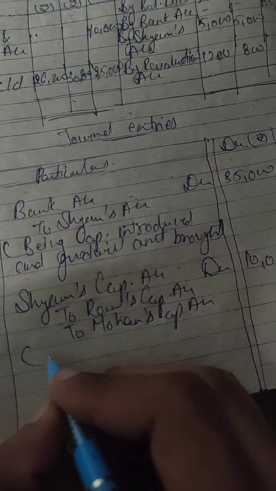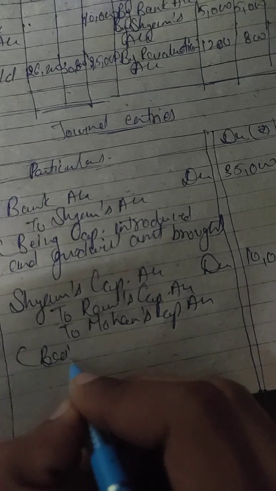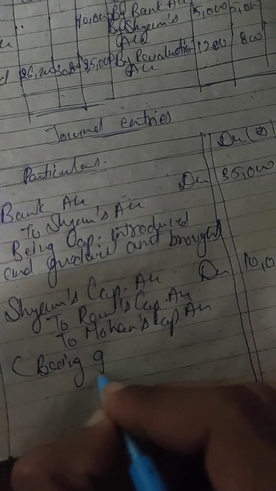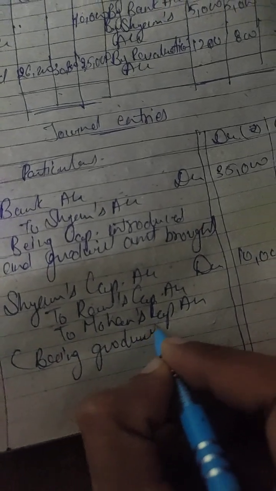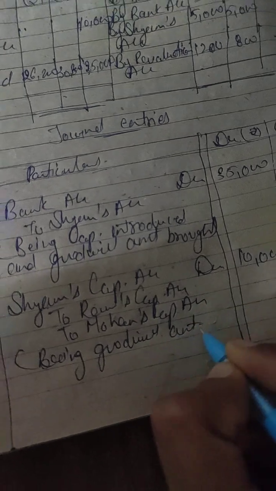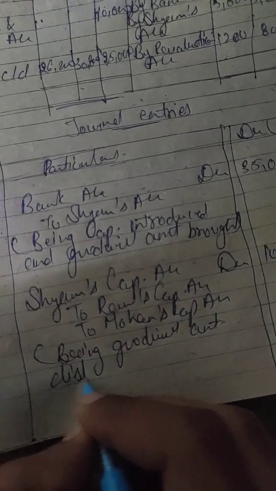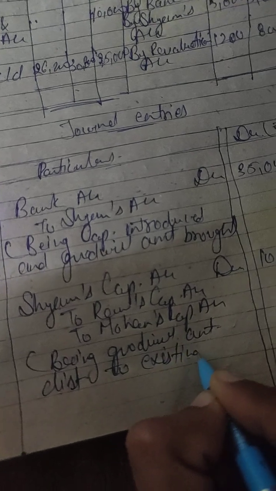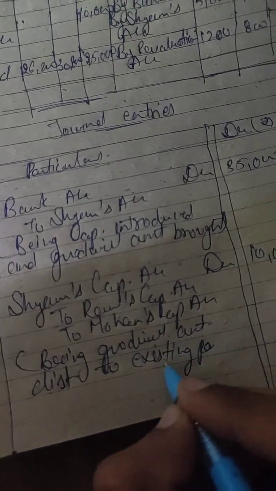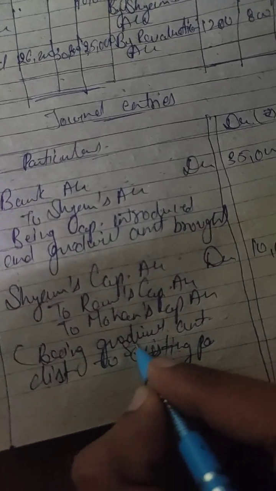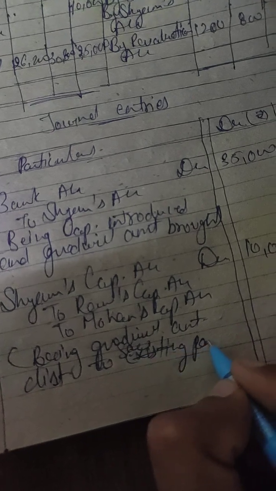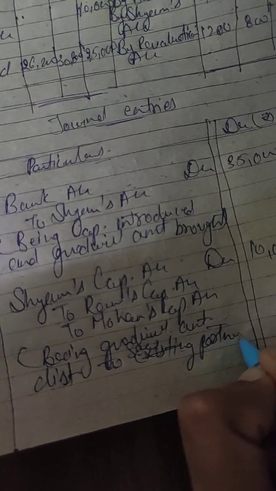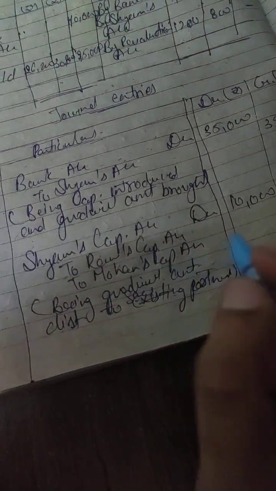Narration we can write: being goodwill amount distributed to existing partners or to sacrificing partners. In this case both the partners are sacrificing, so therefore both the partners have been given the amount.